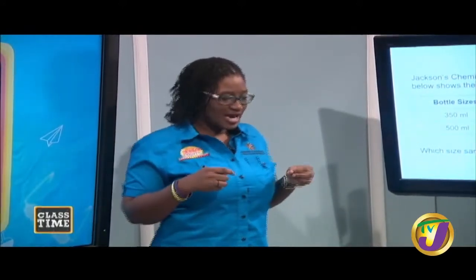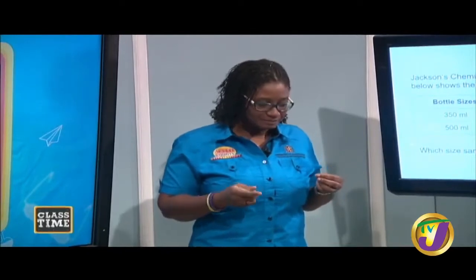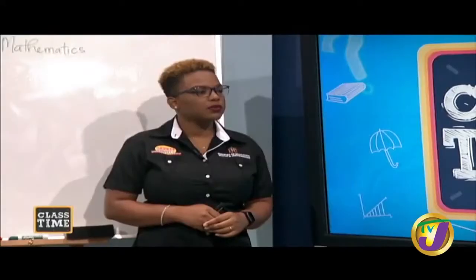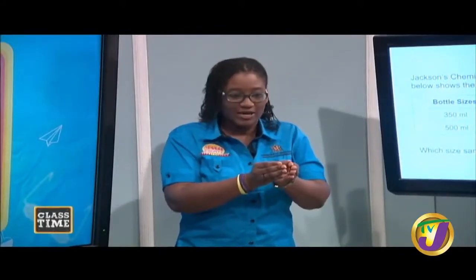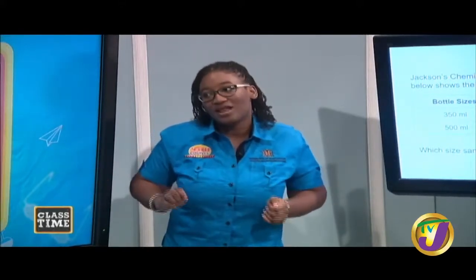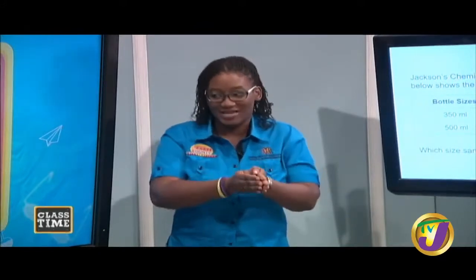Either I'm going to be looking at the same quantity and see what the different costs are for that same quantity. So if I use one quantity and from bottle A I pay, for example, $1, and the same amount from bottle B, for argument's sake, I pay $2, then we say bottle A is the better buy.